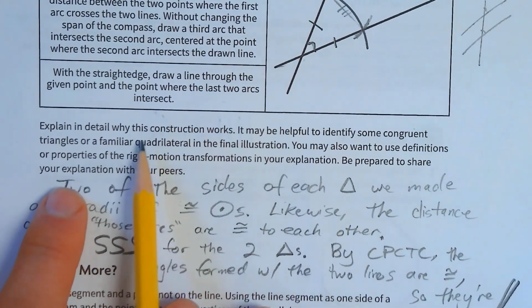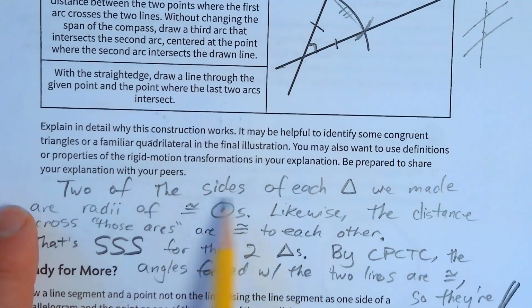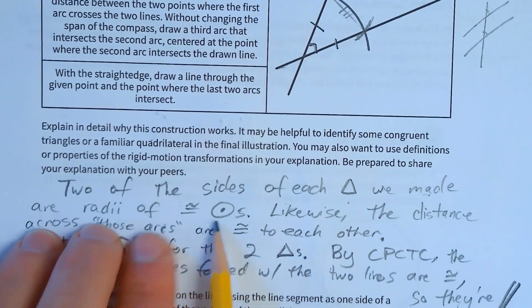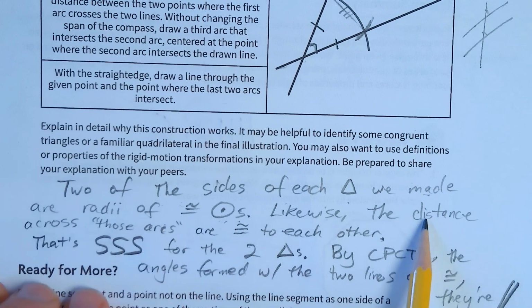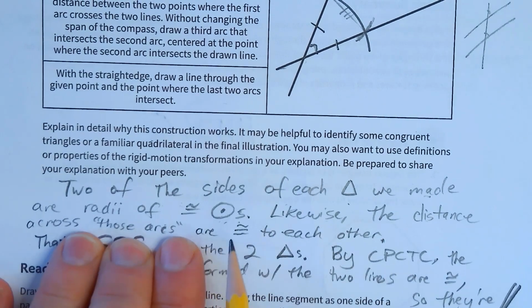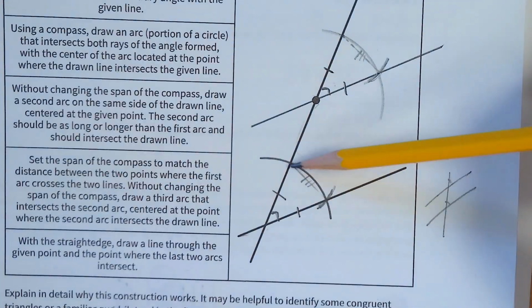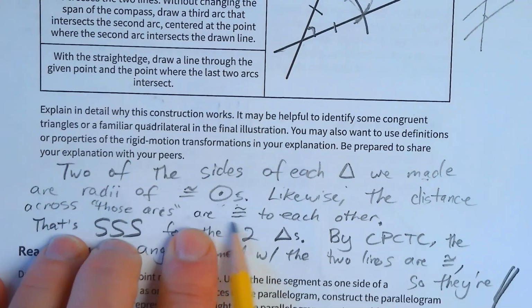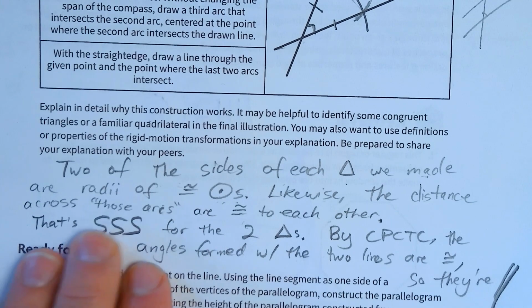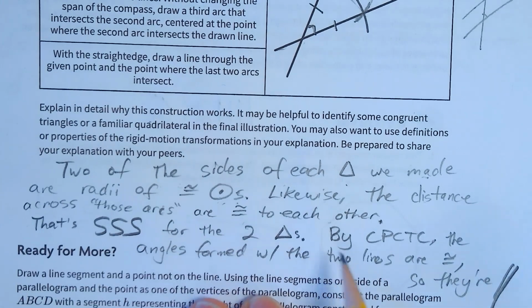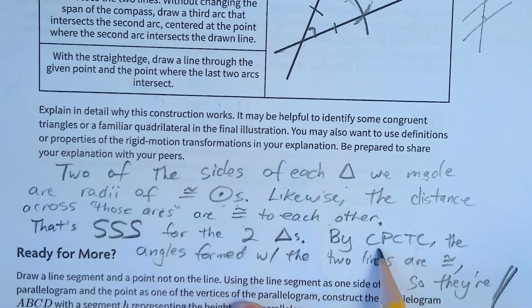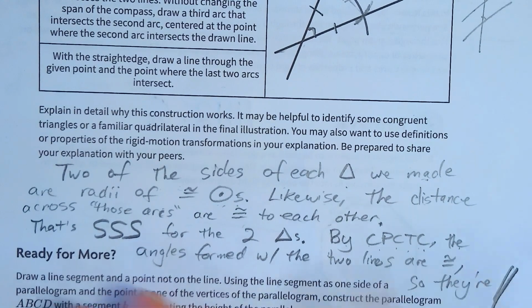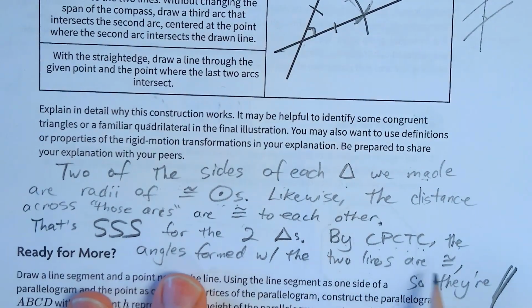So let's explain in detail. Two of the sides of each triangle we made are radii of congruent circles. Likewise, the distance across those arcs, so in other words, this distance, are congruent to each other. That's side, side, side for the two triangles. So by CPCTC, by corresponding parts of congruent triangles are congruent, the angles formed with the two lines are congruent.